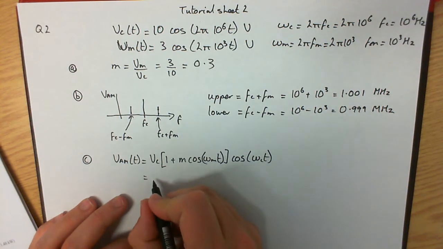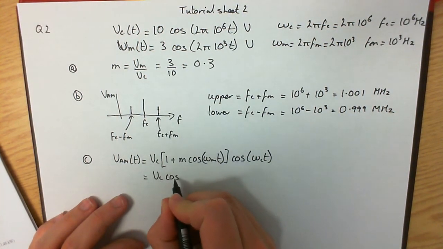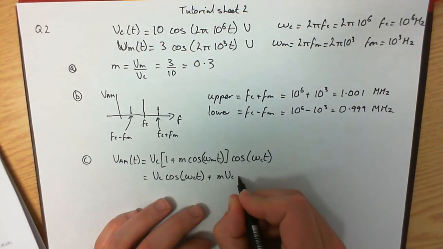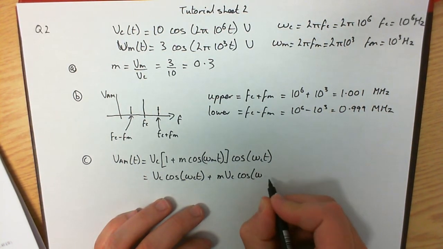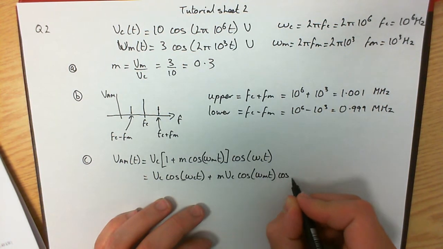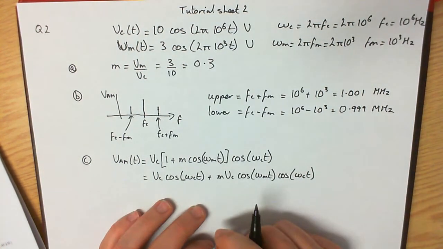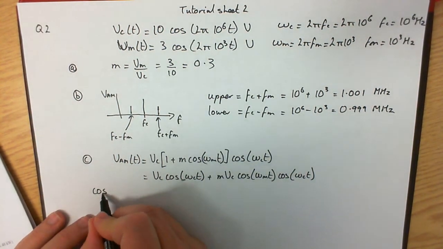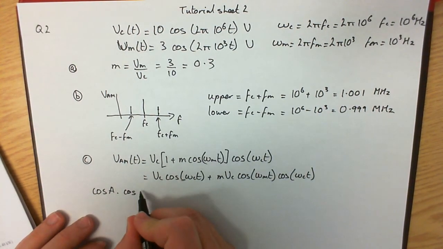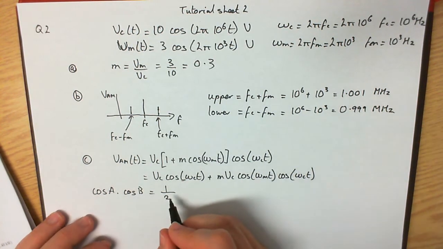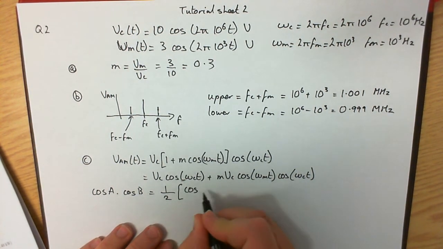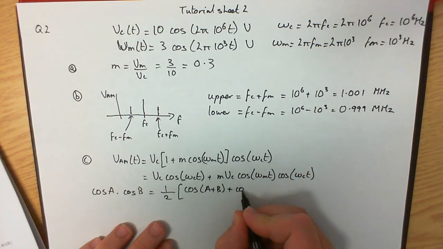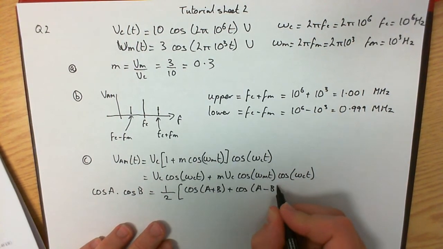If we multiply that out, we get Vc cos omega c t plus m Vc cos omega m t cos omega c t, and using a trigonometric identity, in other words, cos A times cos B is equal to a half cos(A plus B) plus cos(A minus B).